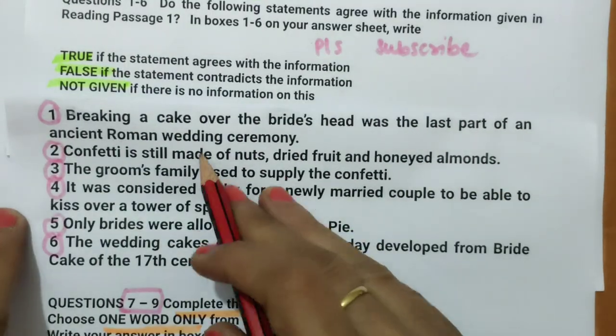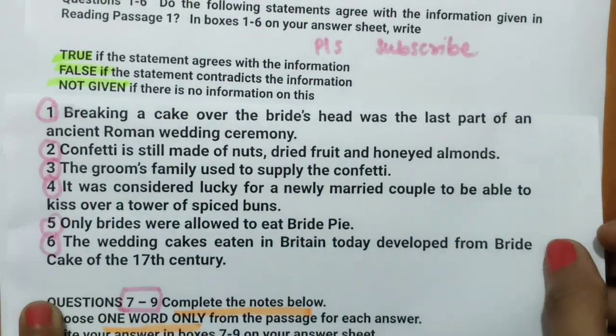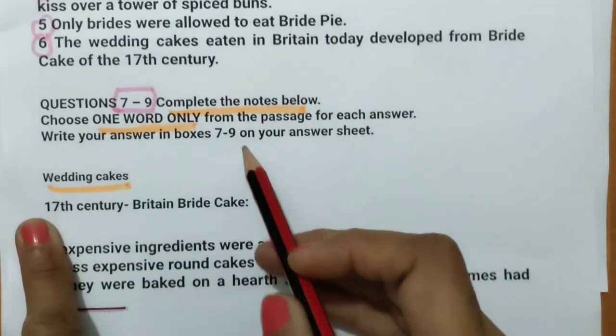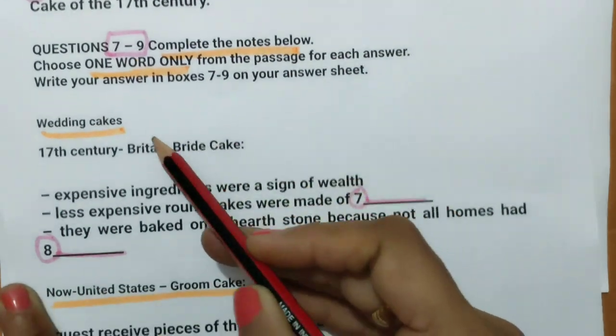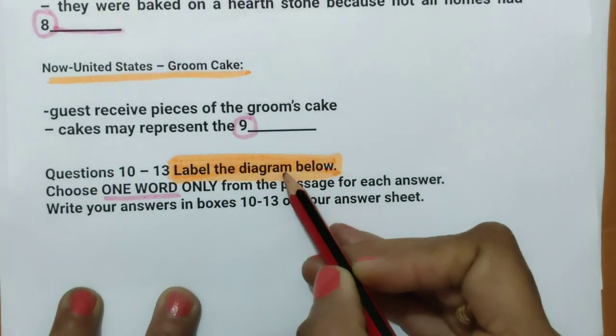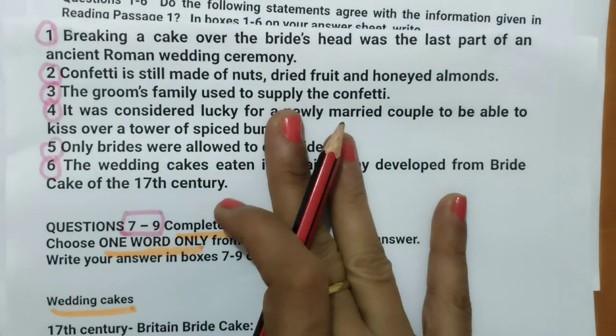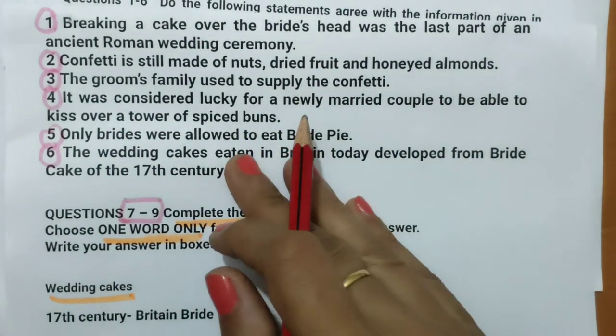So first type of question we have been given is true, false, not given. So 1 to 6 number questions. Then we have fill in the blanks, complete the notes with one word only. These are the notes. And last also fill in the blanks, label the diagram below with one word. So definitely I will start my reading from the first type of question, that is true, false, not given.